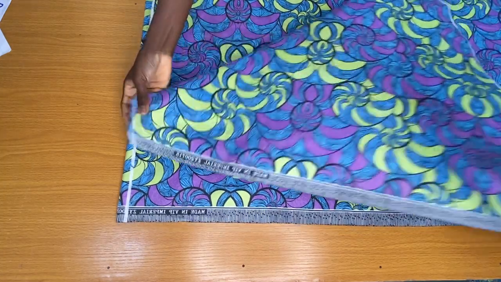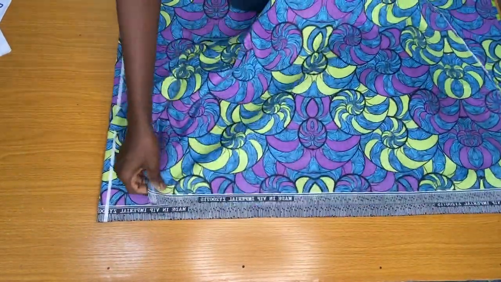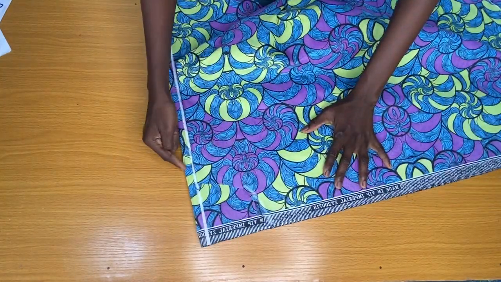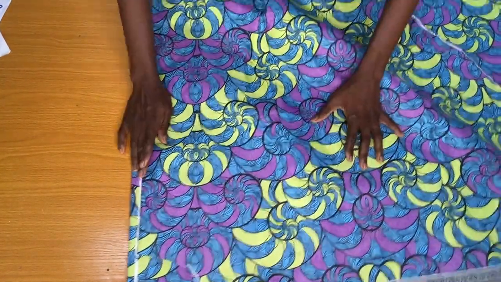I went ahead to place the front piece on the back piece, making sure that the front piece is now folded into two but not into four. After I did that, you can see that from this side of the fold, I kept that 1 inch distance, which is for the zipper allowance. Make sure to do this.